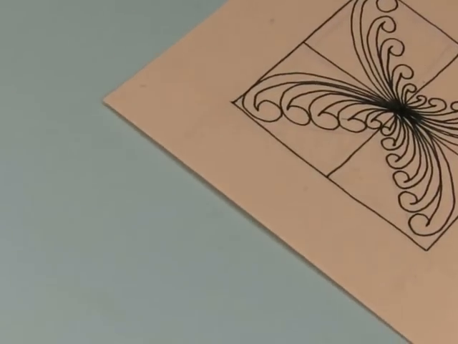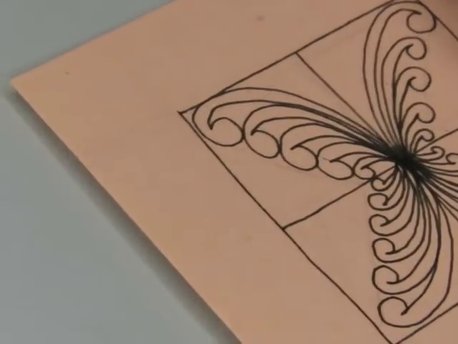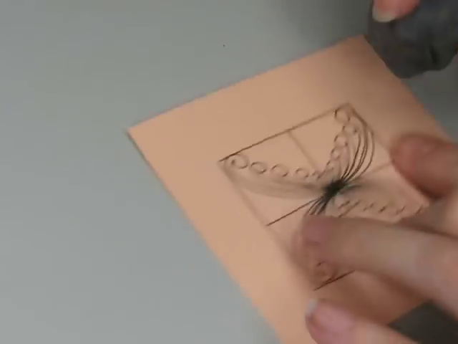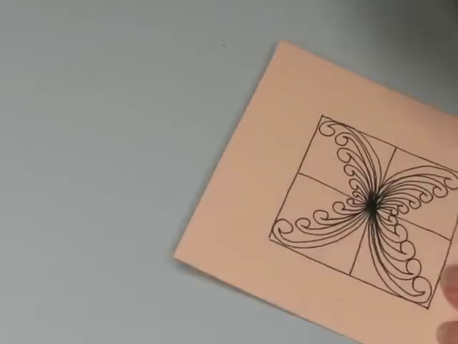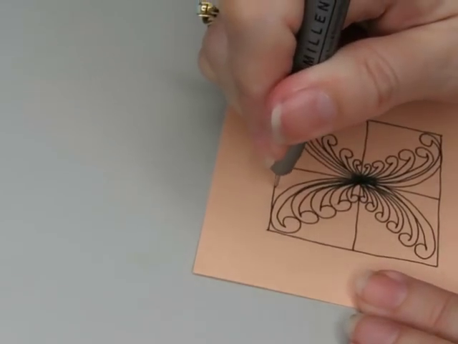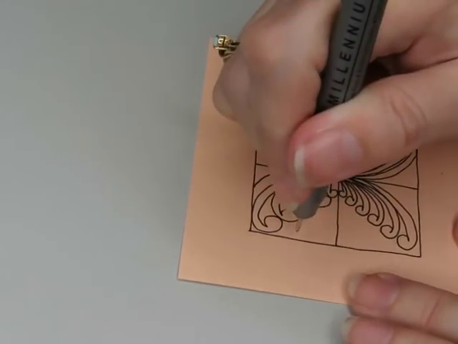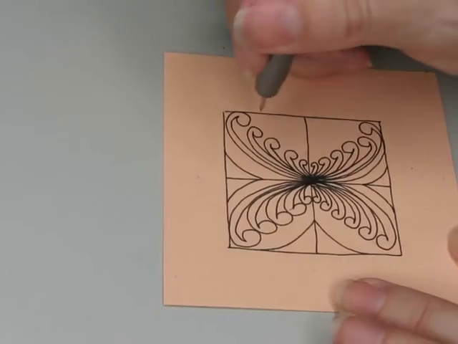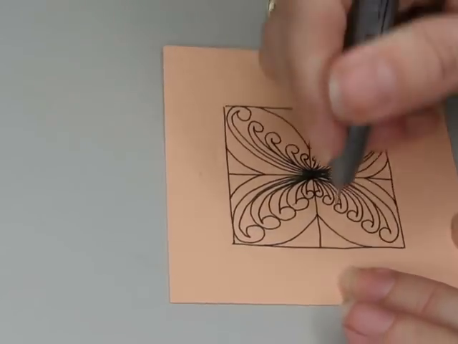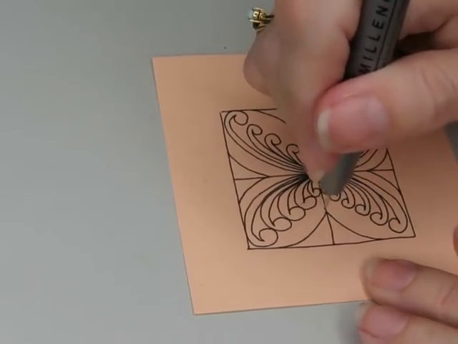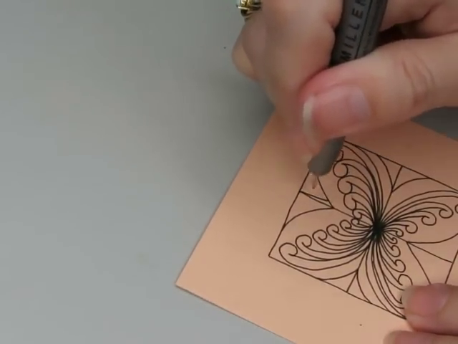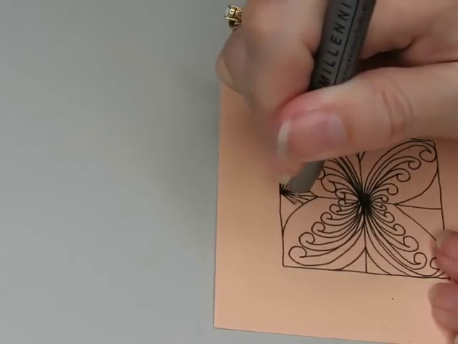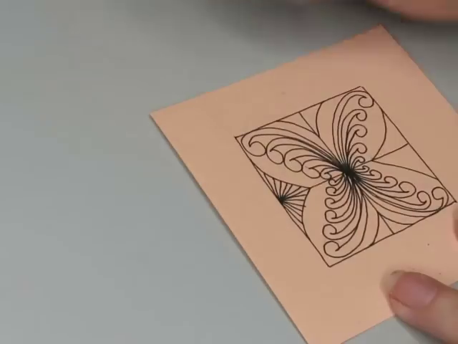Super simple. I'm going to erase all my grid lines because I can see them, and I'm going to zoom you back out a little bit so you can see the whole thing. Okay, and then just going to aura this butterfly shape. And then here, like that.